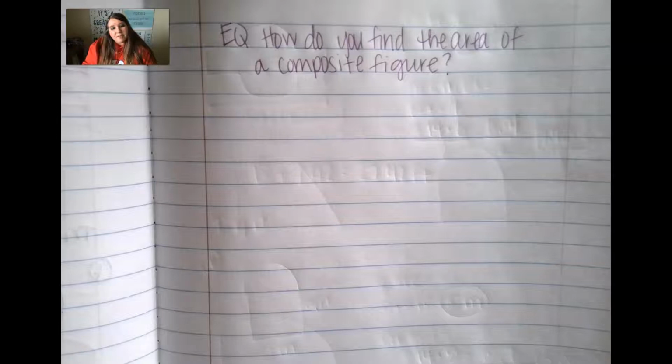Hi everyone! Today we will be looking at the essential question of how do you find the area of a composite figure? By the end of today's lesson, you should be able to find the area of multiple shapes that have been stuck together. Our first composite shape is like the one that we saw yesterday in example A.